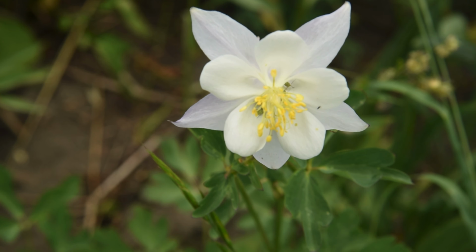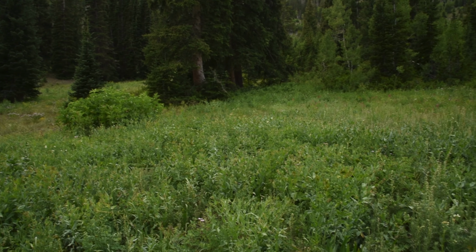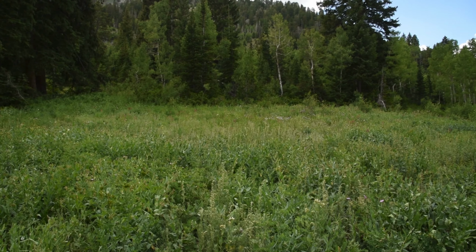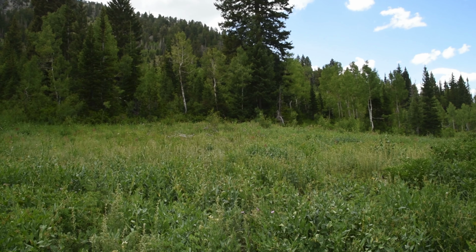This is its typical habitat. Well, I should say, it does grow in meadows. You normally find it growing in shadier sites like in conifer forests and aspen forests. But this is fairly high up for its range, so maybe that's why it's doing so well out in the open. It's hard to say for sure.